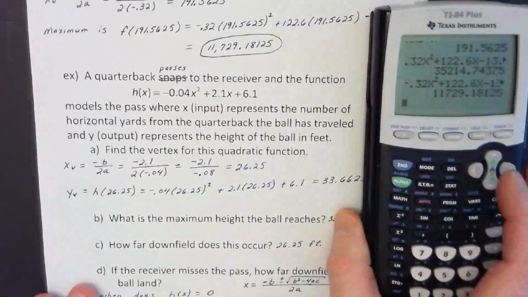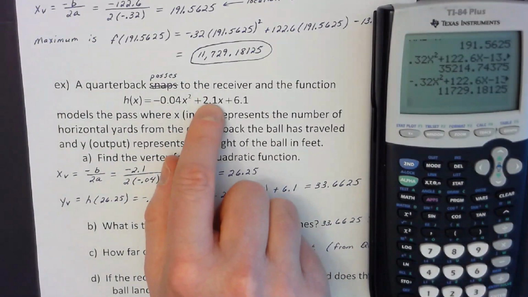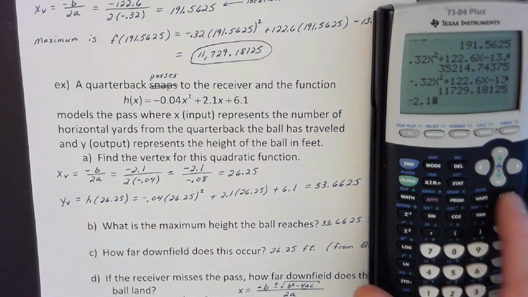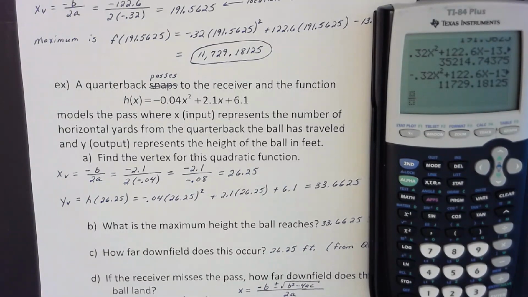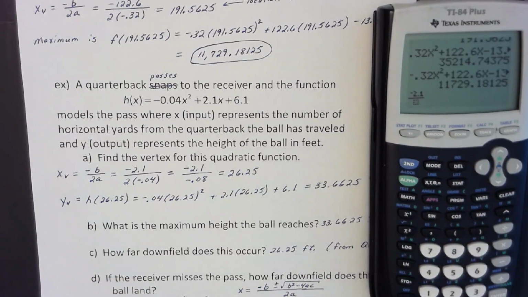So I can say, well, negative b over 2a in this problem, negative b, that's going to be negative 2.1. And then I'm dividing that by 2 times 0.04. Let me do a fraction instead. I think that's a cleaner way to do these problems. So I'll say negative 2.1 divided by my denominator of 2 times negative 0.04.